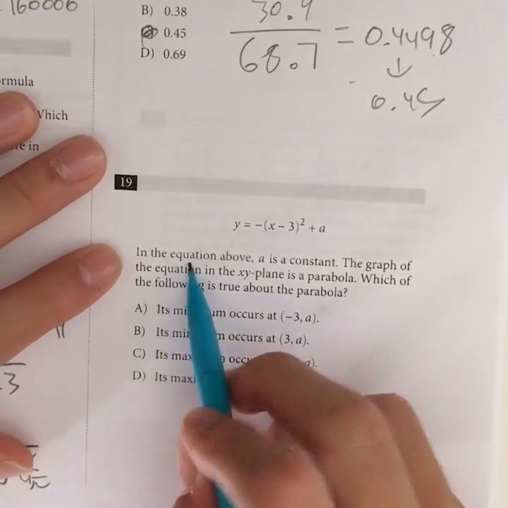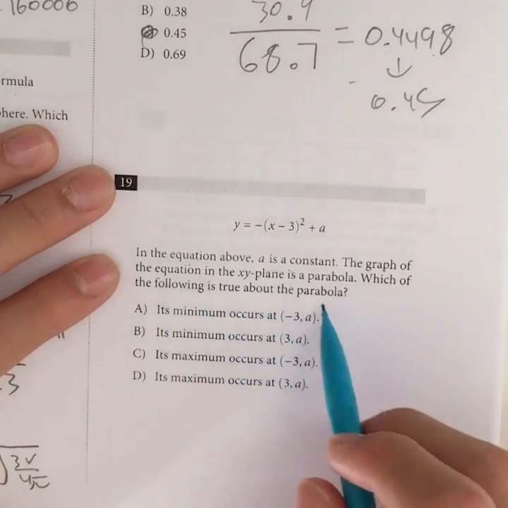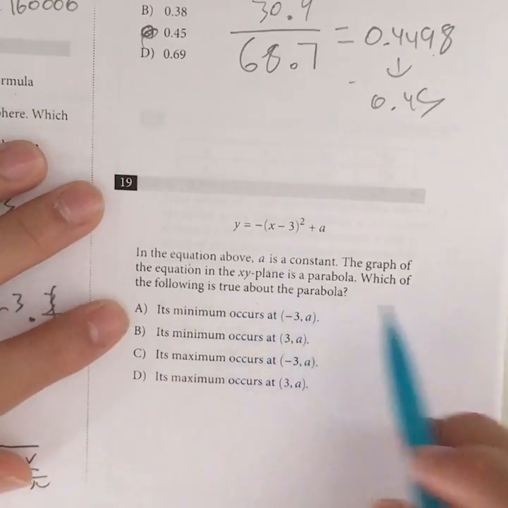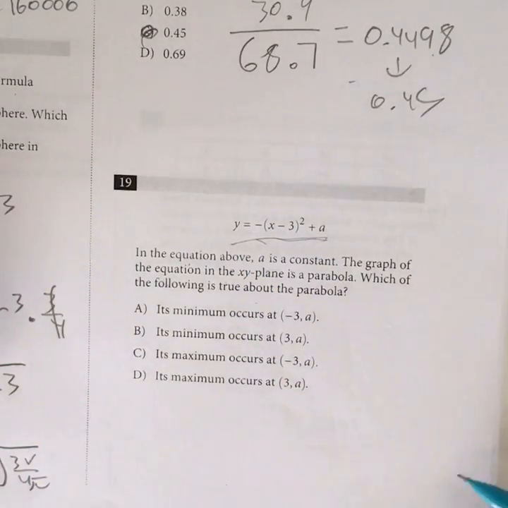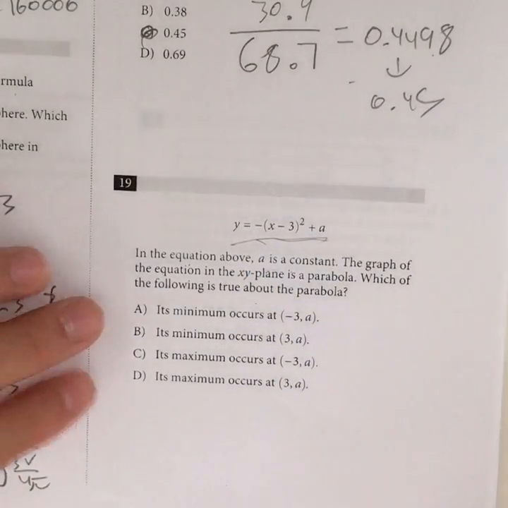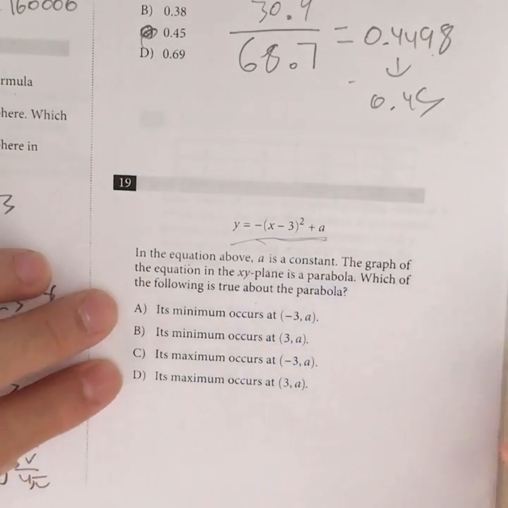Now, question 19. In the equation above, A is a constant. The graph of the equation in the xy plane is a parabola. Which of the following is true about the parabola? So this is written in vertex form, right? If you guys don't know vertex form, you should watch one of my earlier videos. But let's continue. They're asking for the minimum and maximum.